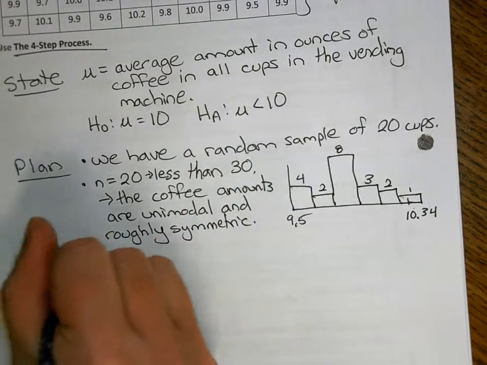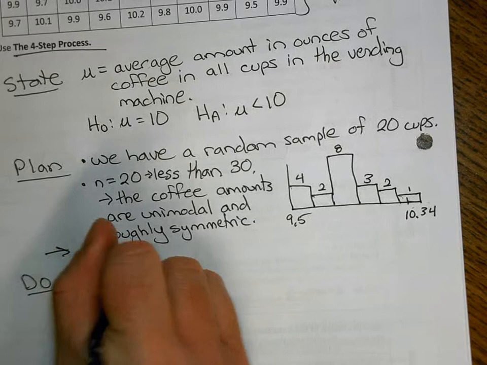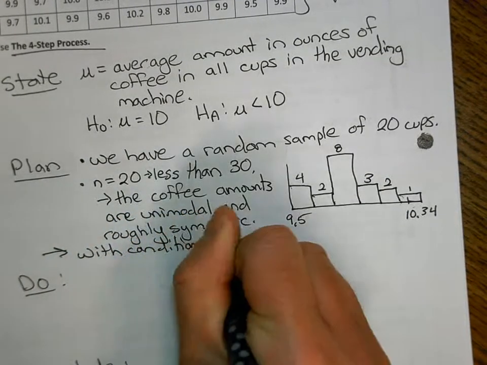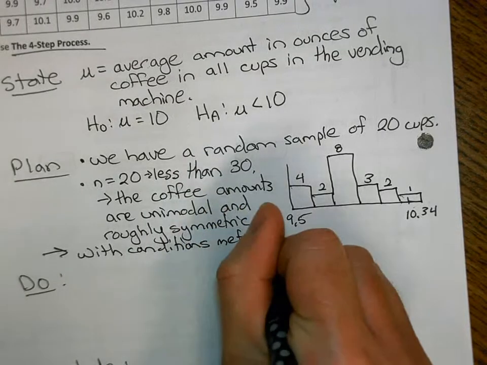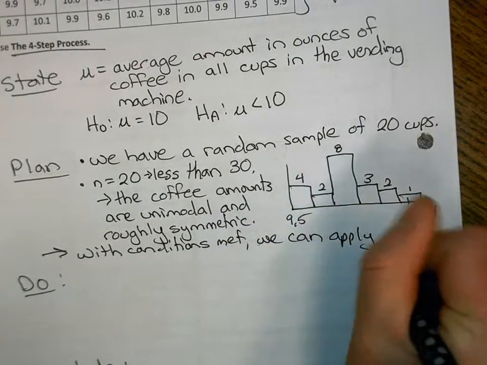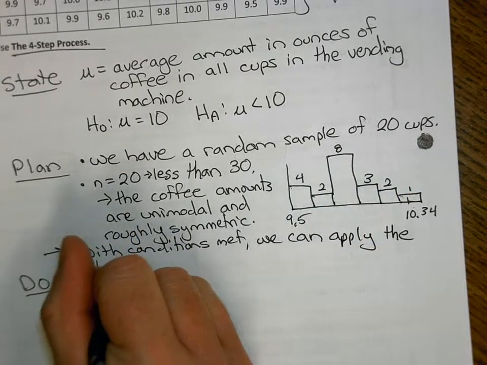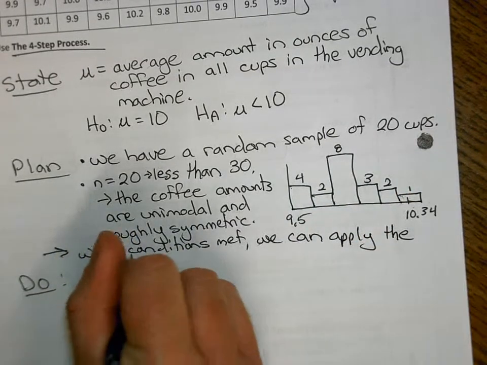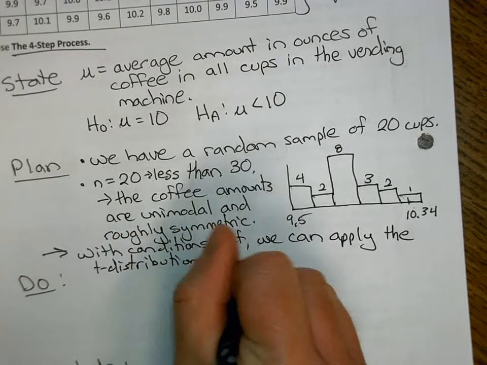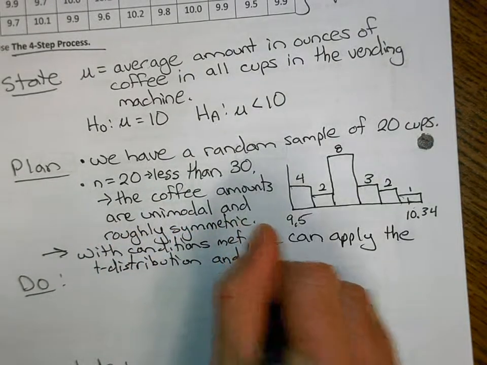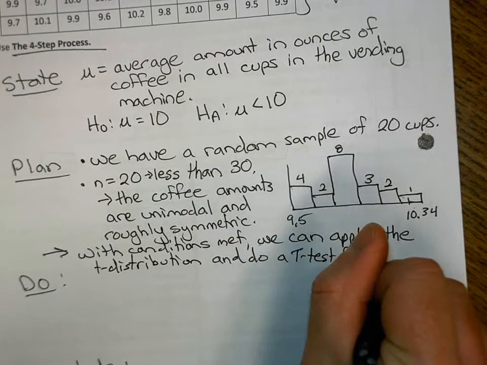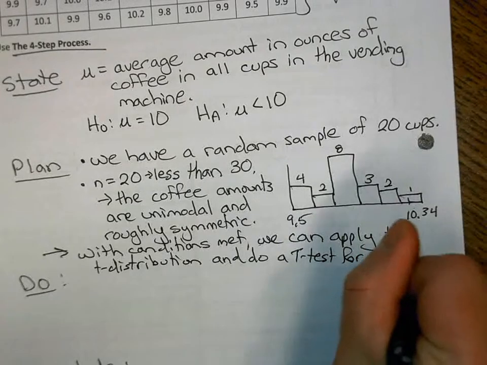And then we say with conditions met, we can apply the t-distribution. Don't say normal, you get this whole thing wrong. It'll be horrible, all this work. And do a t-test for one sample mean.